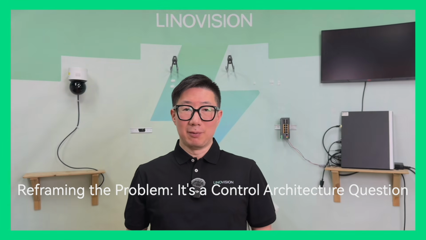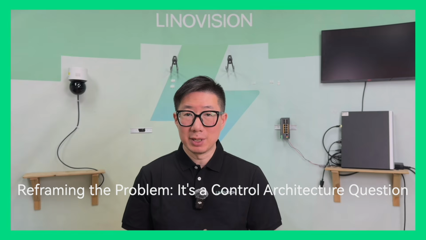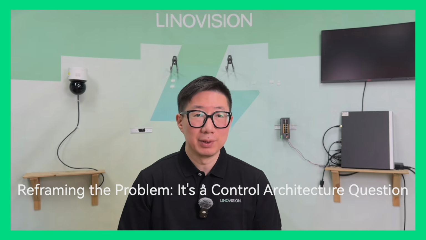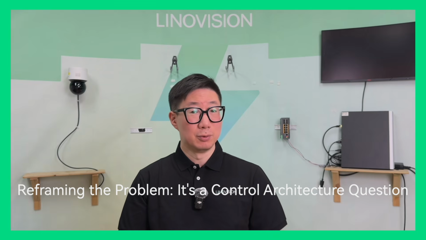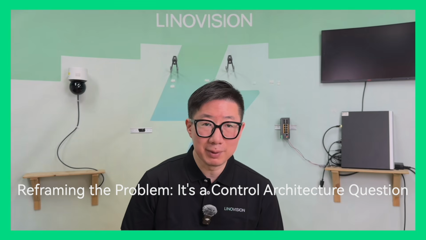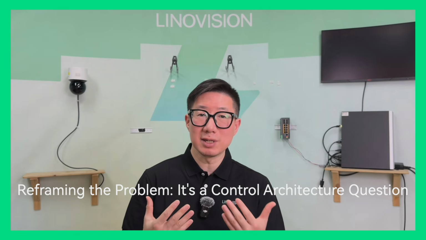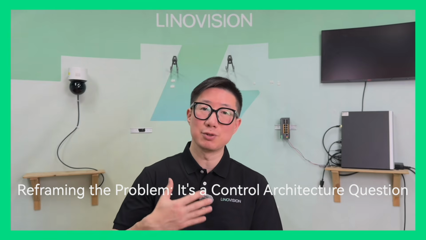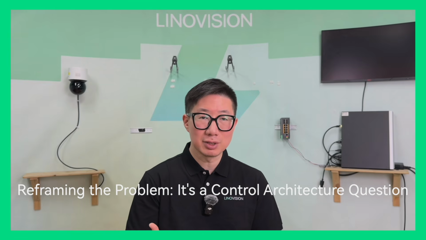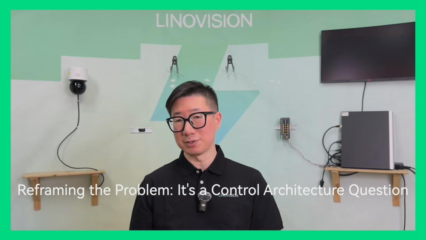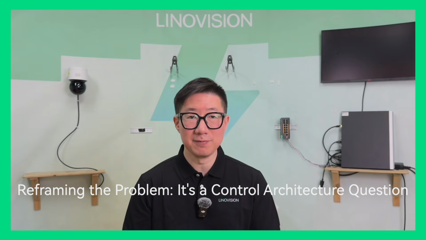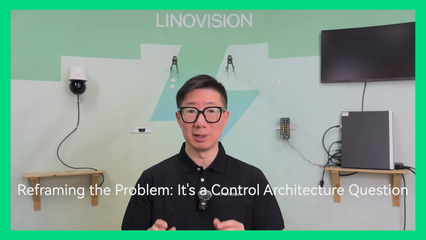Once you reframe it that way, the design conversation changes completely. The real question isn't how do we power these fixtures? The real question is, how do we build a lighting system that remains easy to control, easy to reconfigure, easy to manage after space changes? That's a control architecture question. And the answer looks very different from a traditional circuit layout.